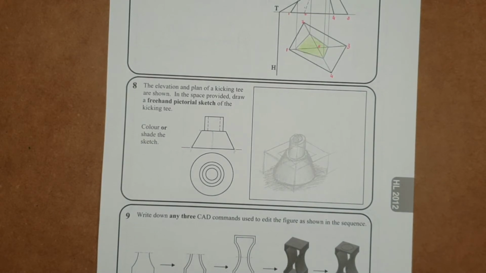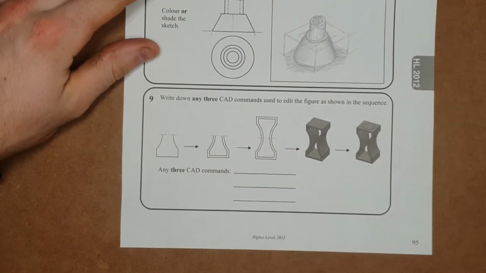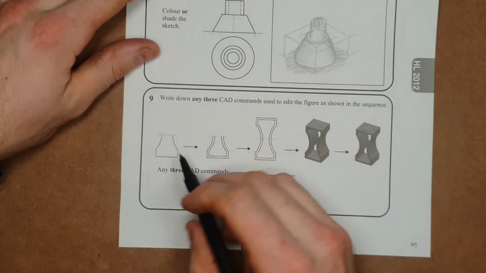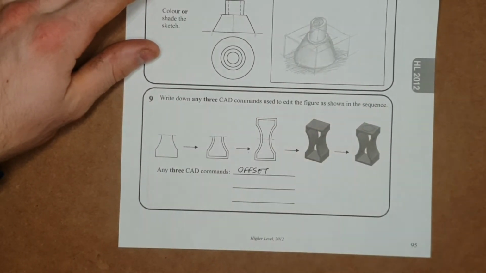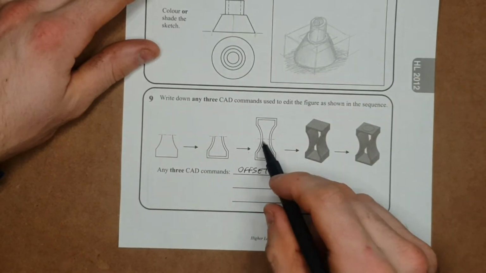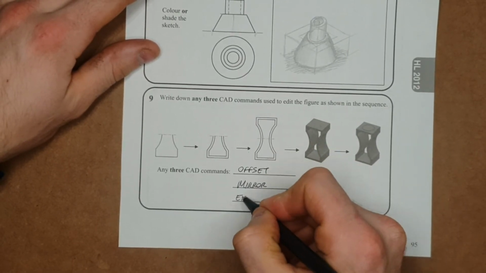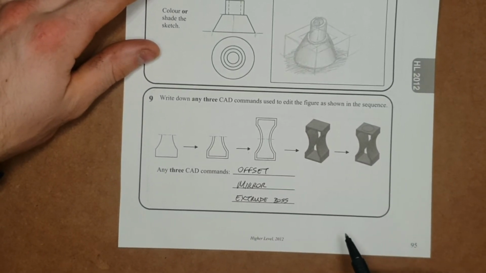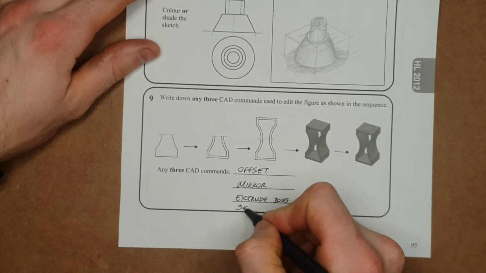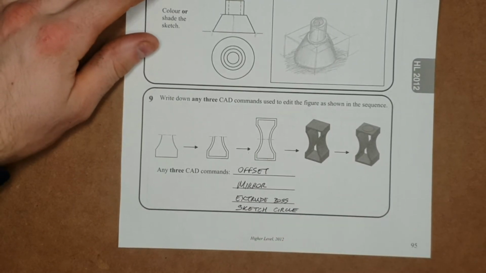And that's plenty of shading to add in there. Number 9 here, CAD commands. And this time we have, to start, an offset, where you take a similar profile and make it a little smaller or bigger. We have the mirror, where we create a symmetrical side through a center line. We have extrude boss. And finally, I think that's a sketch of a circle, so I'll sketch a circle. That gets us up to number 9.